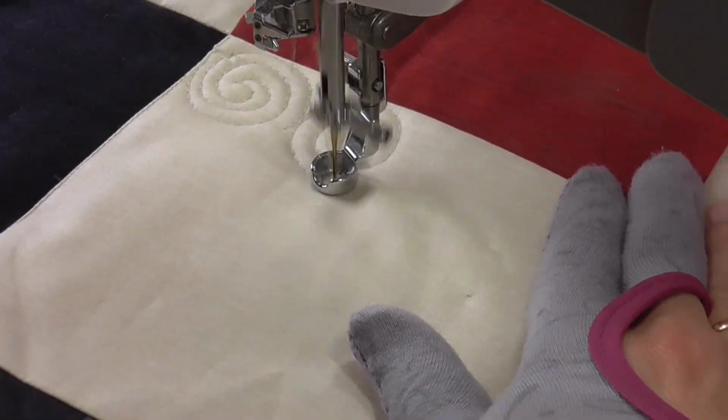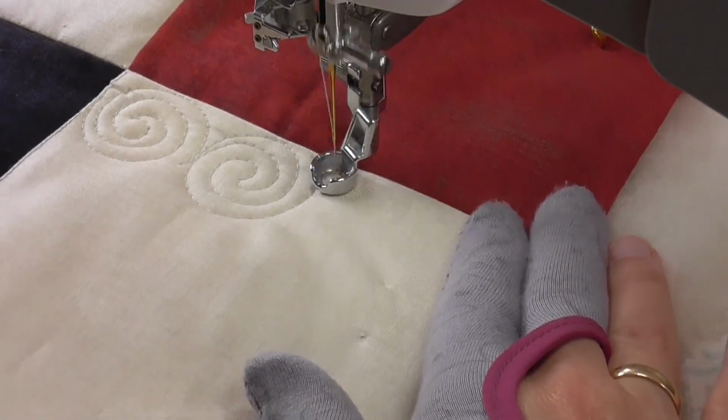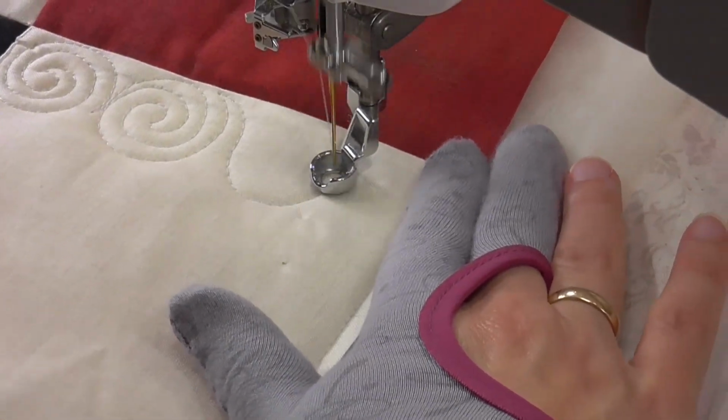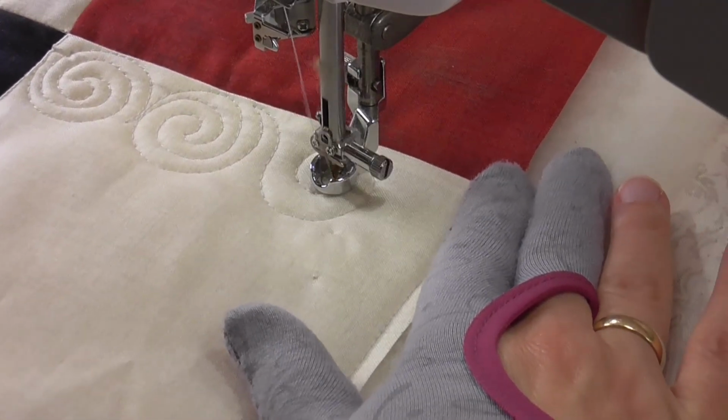So I am keeping them nice and large, even if the spacing is relatively dense at 1/4 inch.